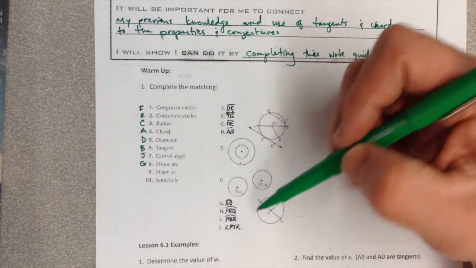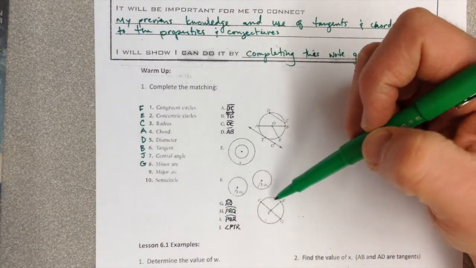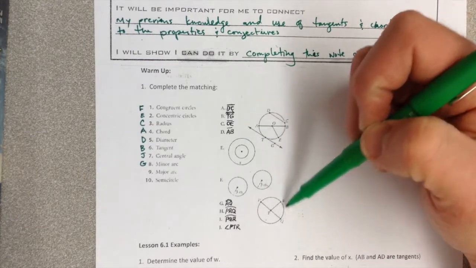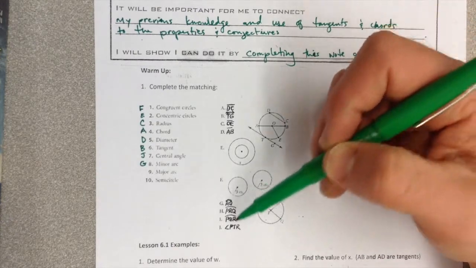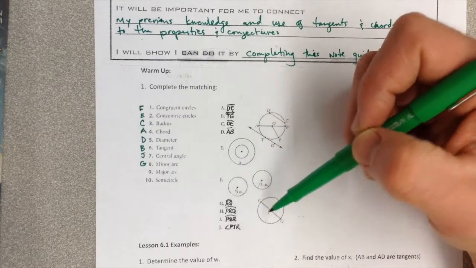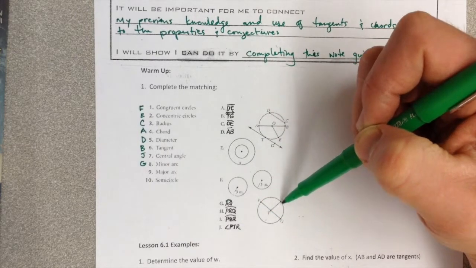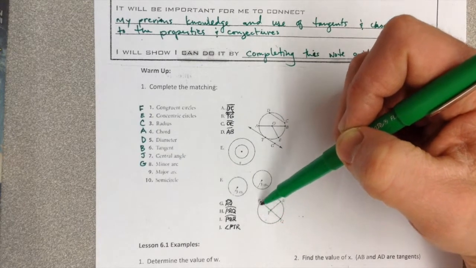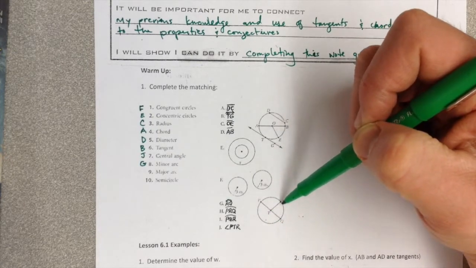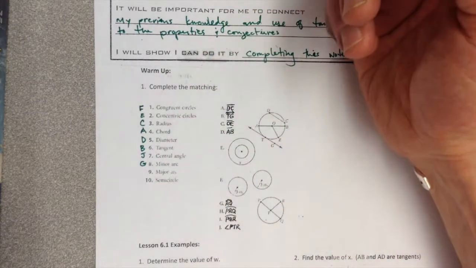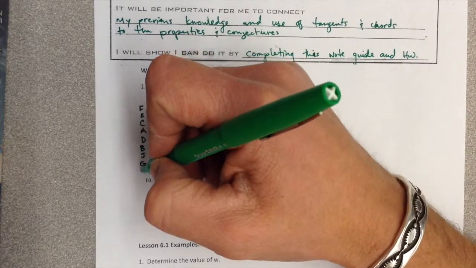So if we look at the options here, we have PRQ. Well, PQ is a diameter, so that is going to be exactly half. A major arc needs to be bigger than half. So the next one is PQR. If we follow it around the circle, P to Q to R, this here is our major arc, PQR. That is more than half the circle. So PQR, or I, is our major arc.